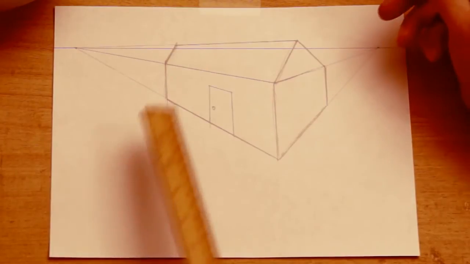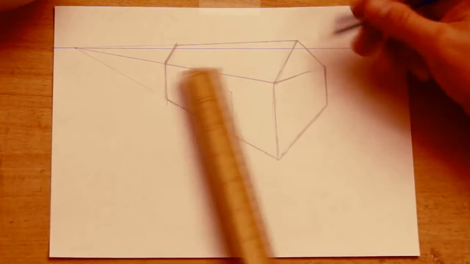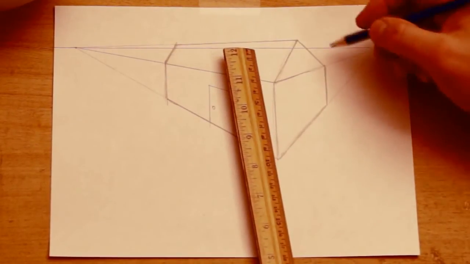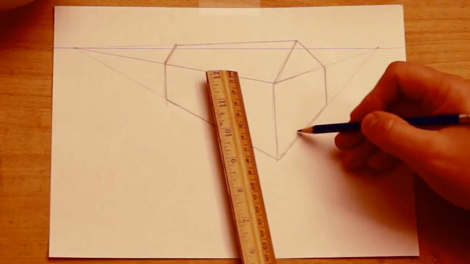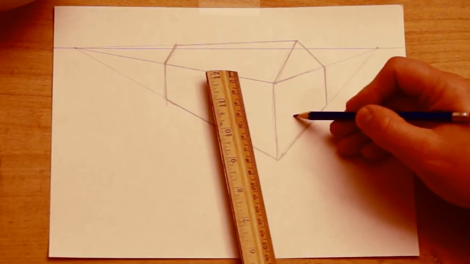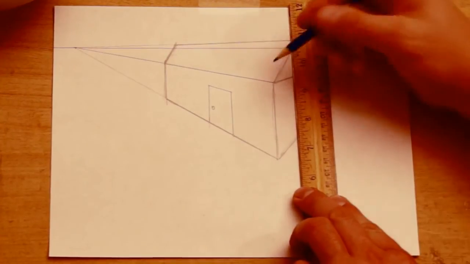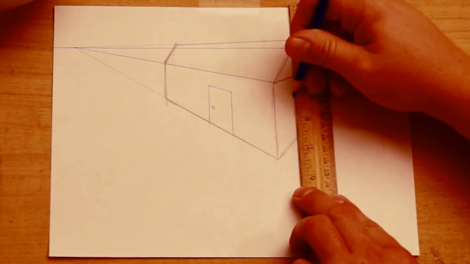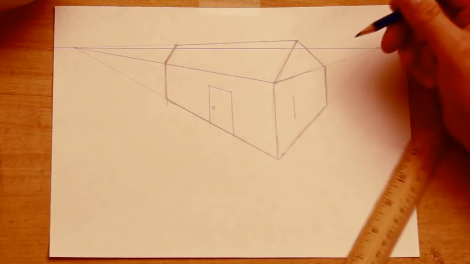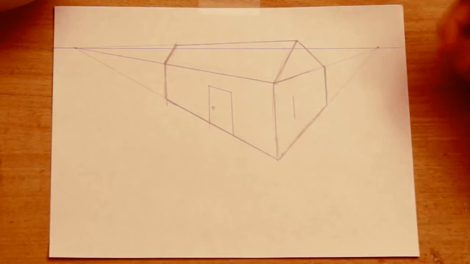Then I'm going to do the same thing on this side, except I'm going to do it with the window. The window's not going to be all the way to the ground. It's going to come up so far. So I'm first going to draw, I'm going to start up a little higher and then draw the side of the window. Okay, and that's how tall I'm going to make my window, how big.